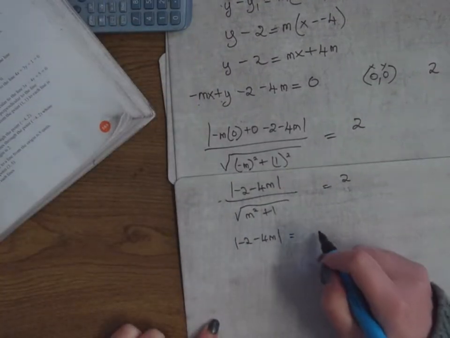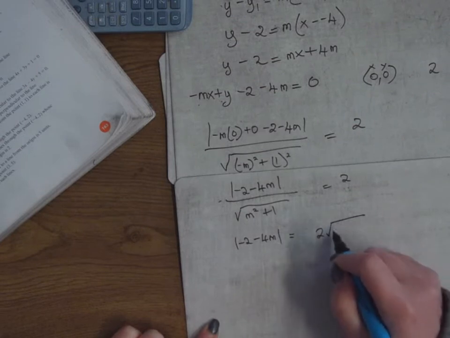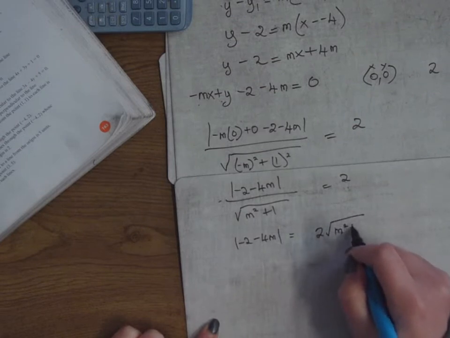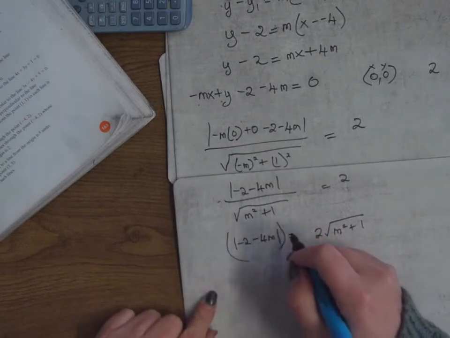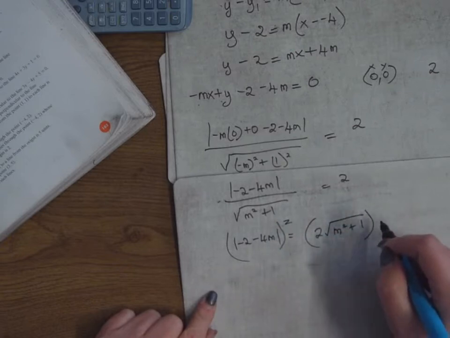Minus 2 minus 4m equals 2 times the square root of m squared plus 1. So I need to get rid of that modulus sign. I also need to get rid of the square root sign, so I need to square both sides. So squaring that side, squaring that side.